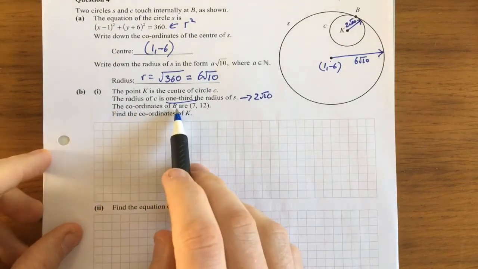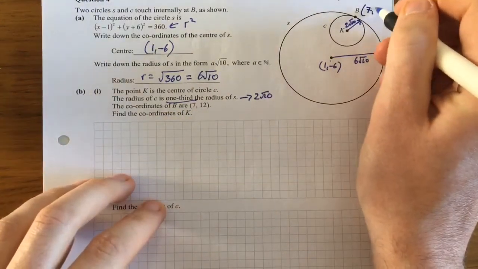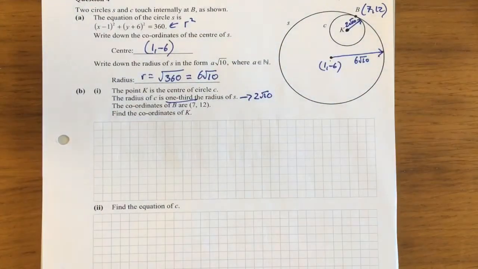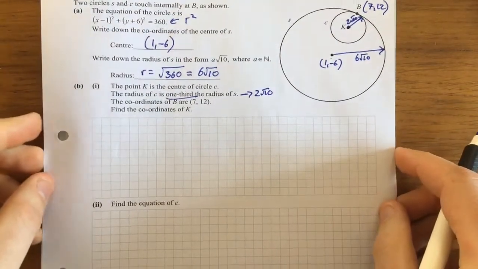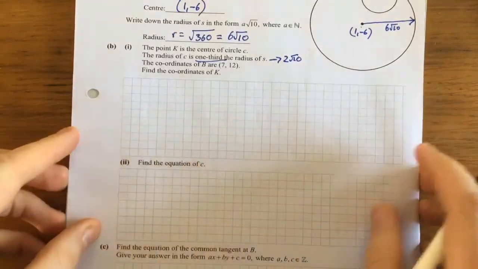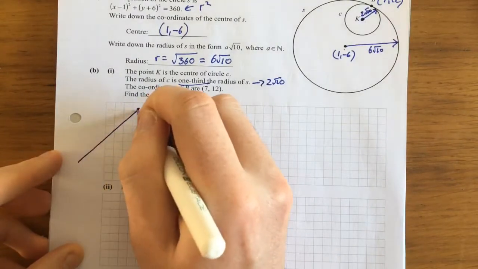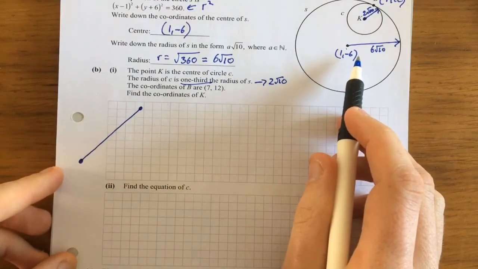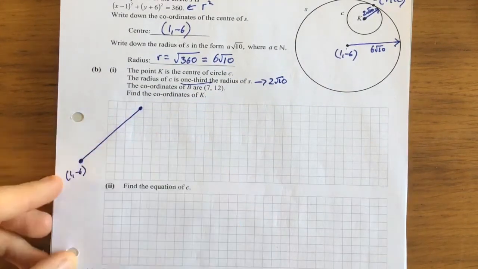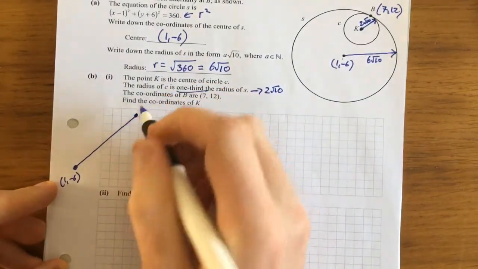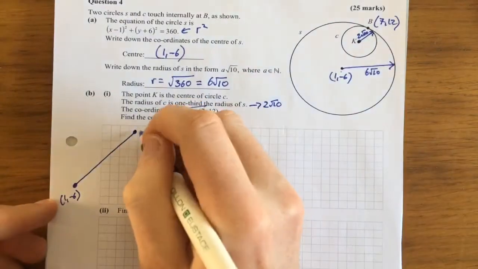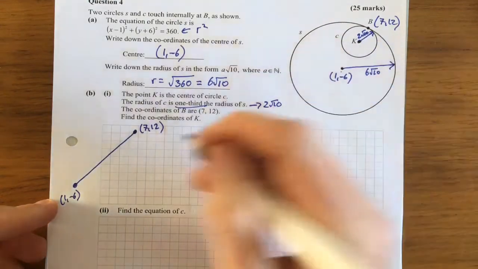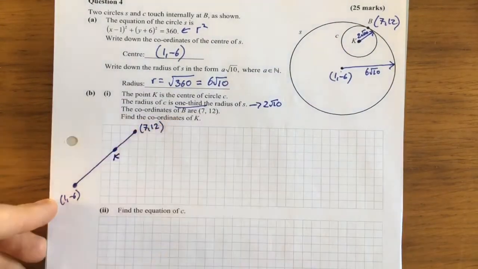The coordinates of B are (7, 12), so I'm going to put that there. Find the coordinates of K. So we need to find the center of that circle. To do this one, I might just draw another little diagram over here, in a straight line. Down here, I'm going to put the center of S, which was (1, -6). And up here, I'm going to put B, which is (7, 12).